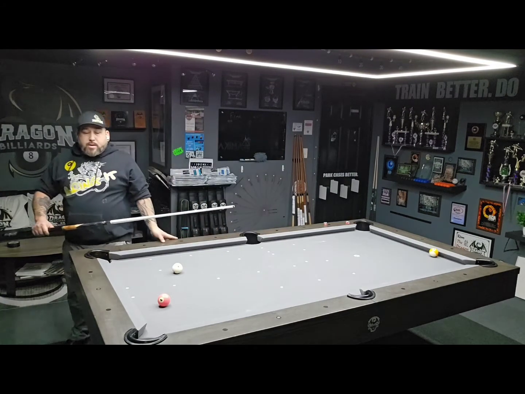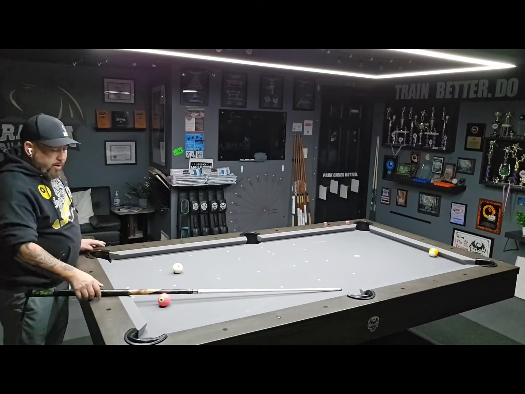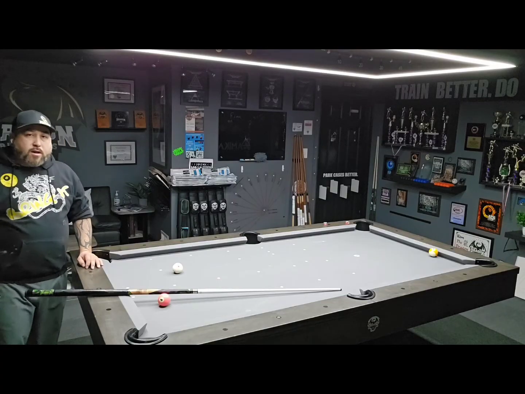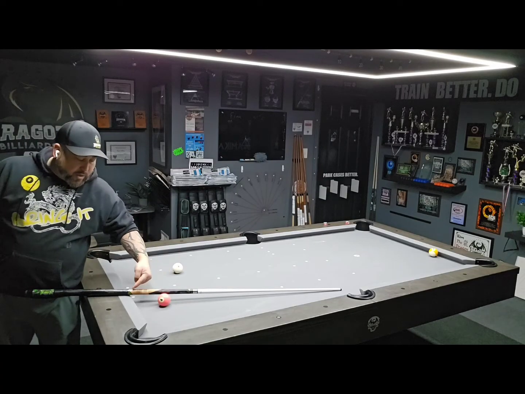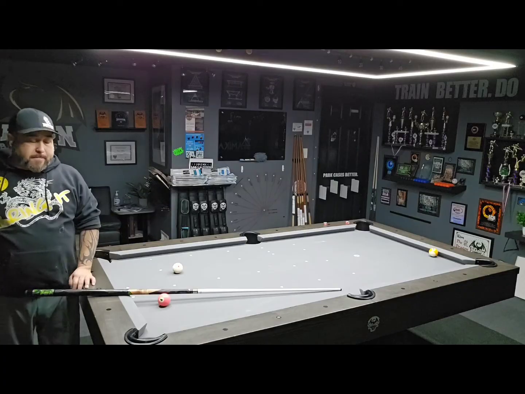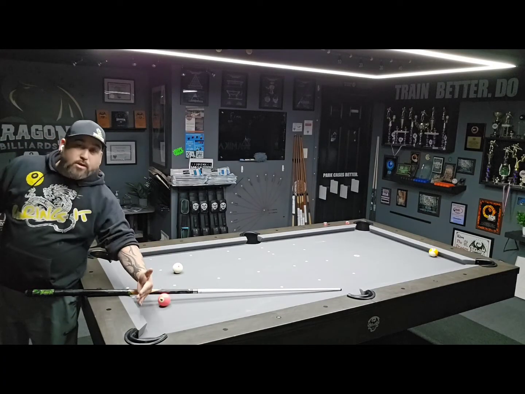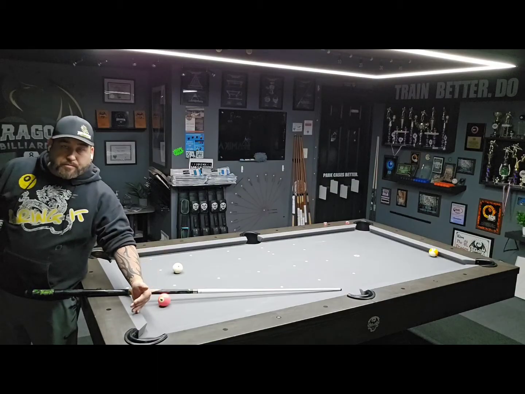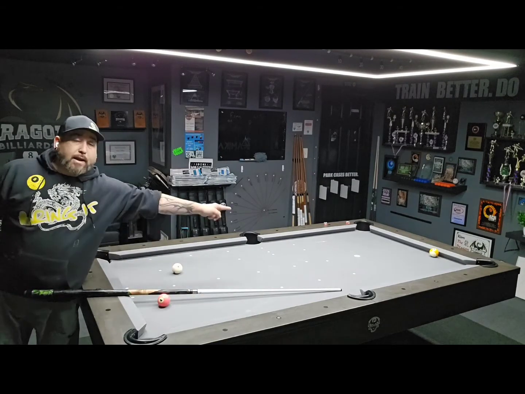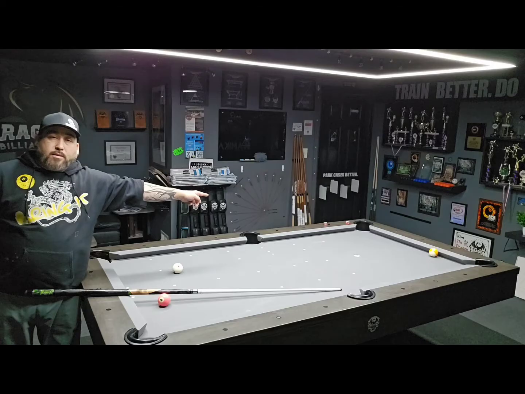What's going to happen with that? If I just stun over here, because I don't have enough follow on it at all, is left English going to grab that rail and bring it all the way down? No, I don't think so. I need some help. I need to get it in here. I need to drive that ball forward so that the left English can grab and take it down the rail.